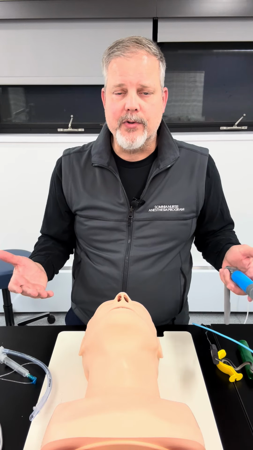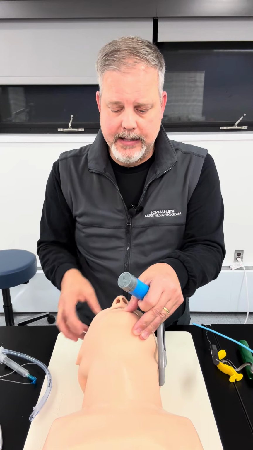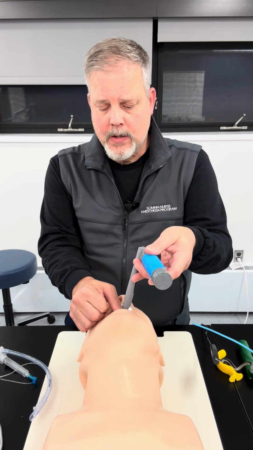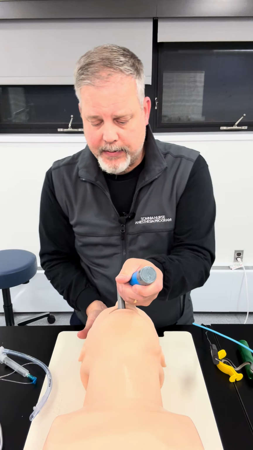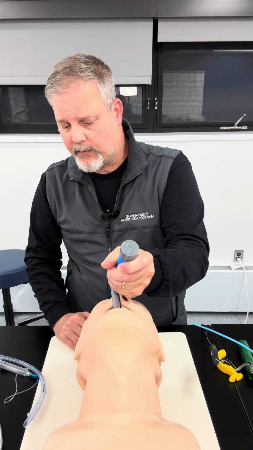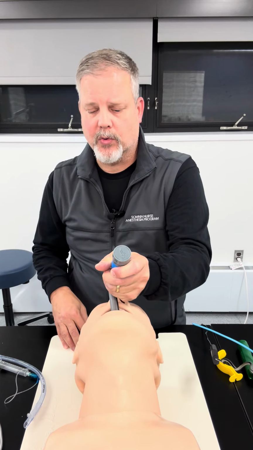So the patient's been put to sleep. We're ready to now do our direct laryngoscopy to intubate our patient. So we get them in a sniffing position. We scissor the mouth open. We then place the blade in there on the right side, sweep up and out to see if we see the vocal cords. And right now I've got a very poor view of the vocal cords.